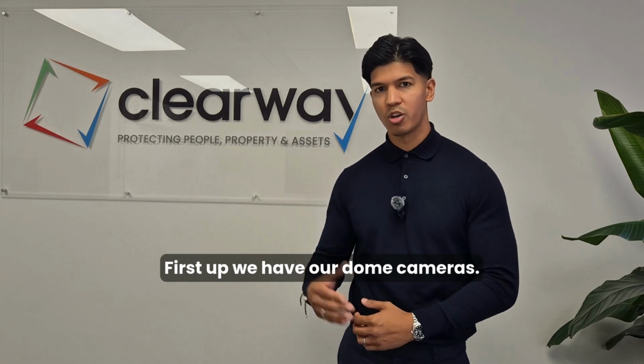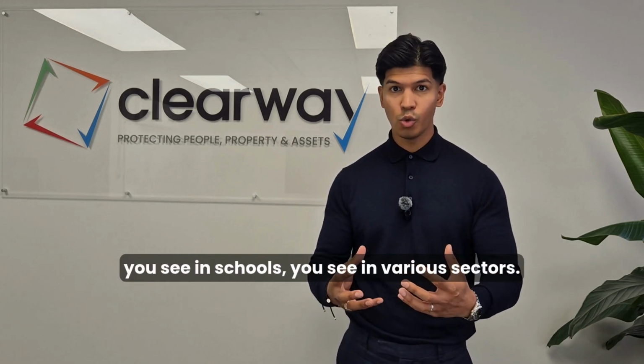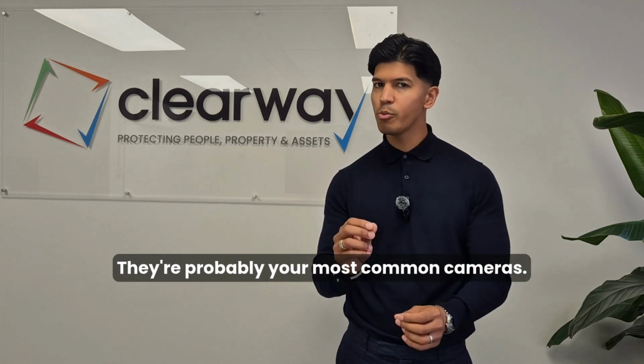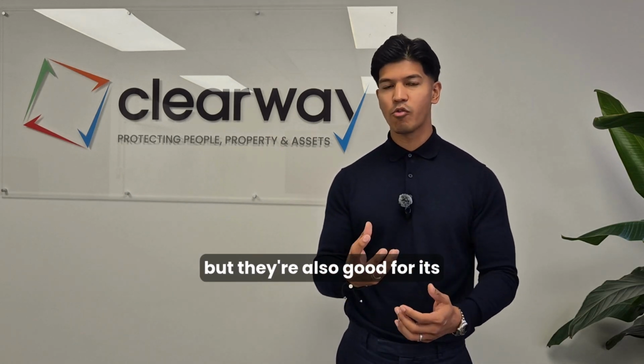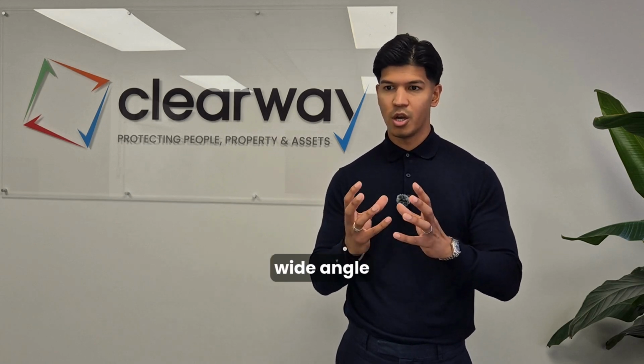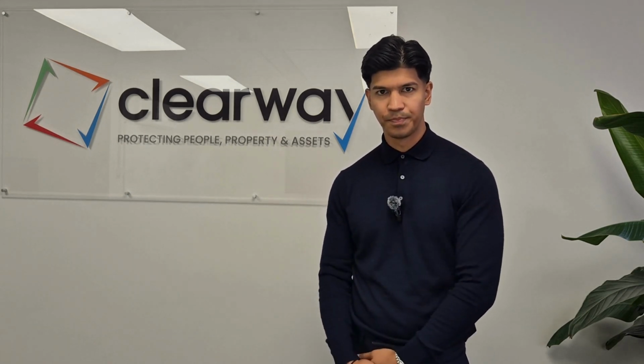First up, we have our dome cameras. Dome cameras you see in offices, you see in schools, you see in various sectors. They're probably your most common cameras. Now these are shaped as a dome, hence the name, but they're also good for its wide angle lens and also its varifocal feature.